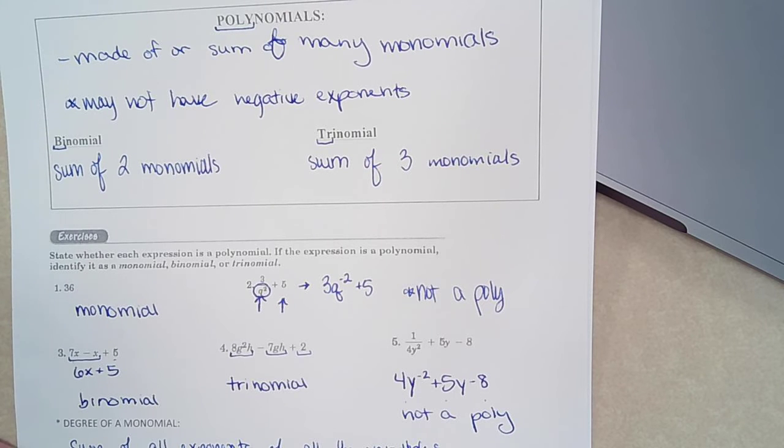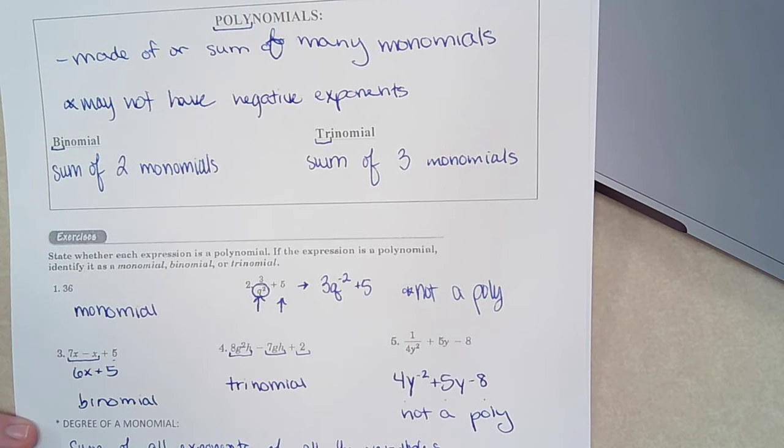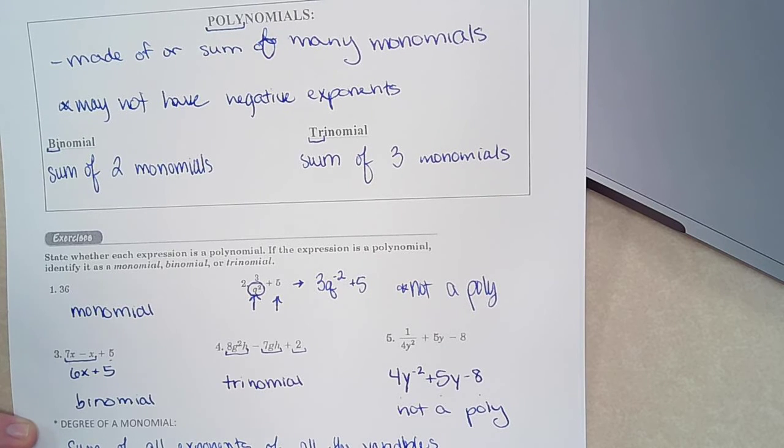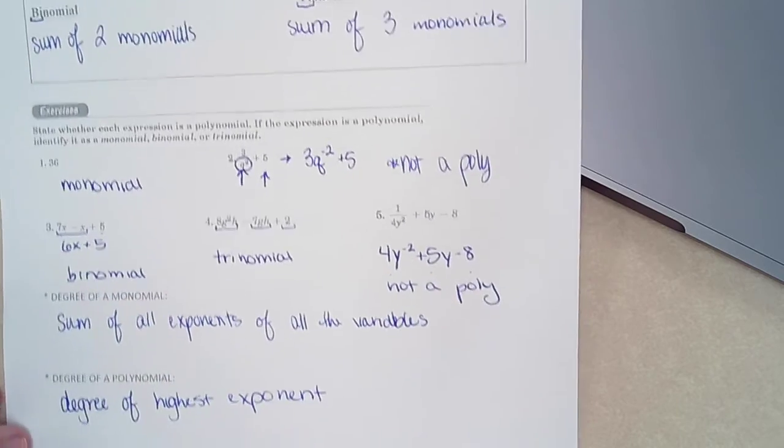Now let's look at the degree of a polynomial. This is the same as the degree of the monomial term with the highest degree. So it is the degree of the highest exponent. So let's look at what that means. Let's go a little further.